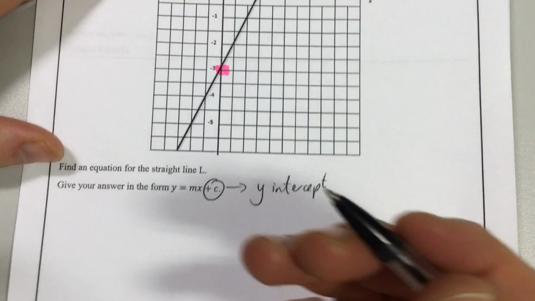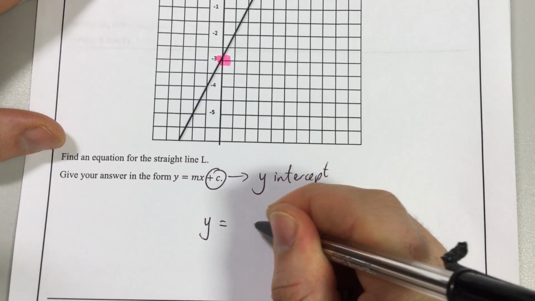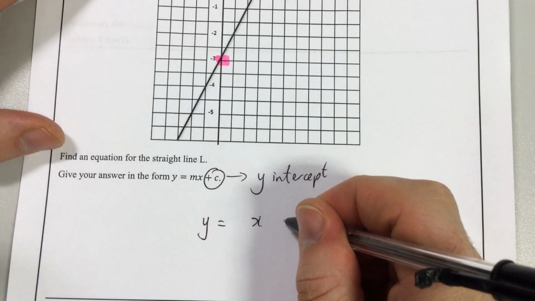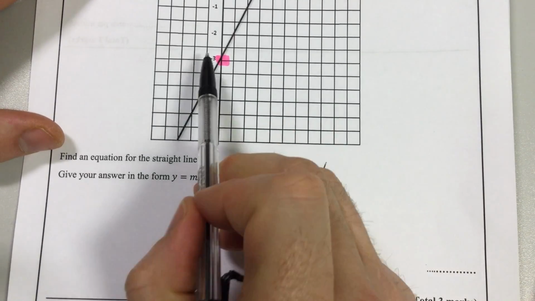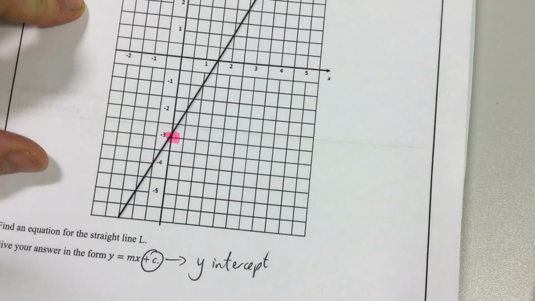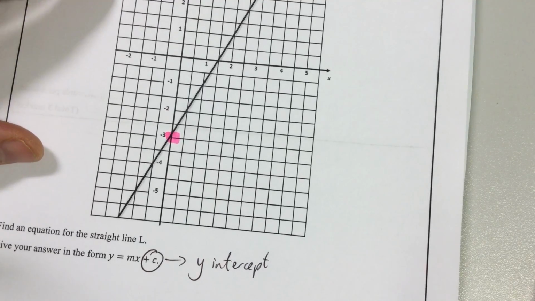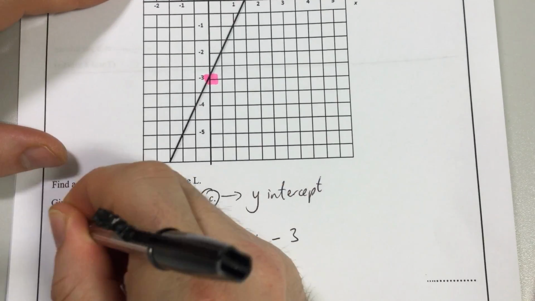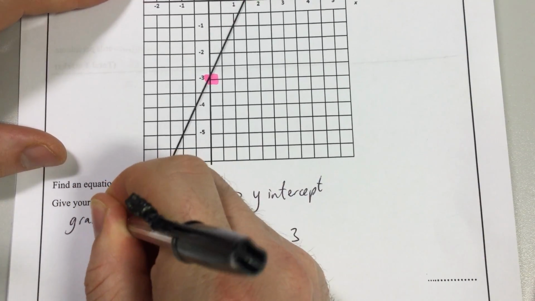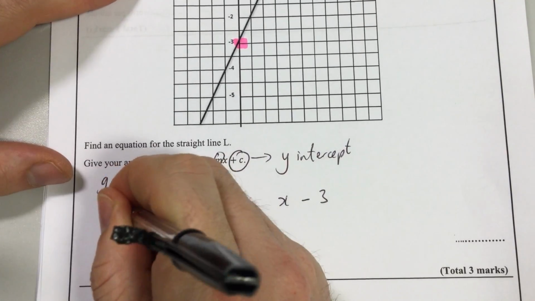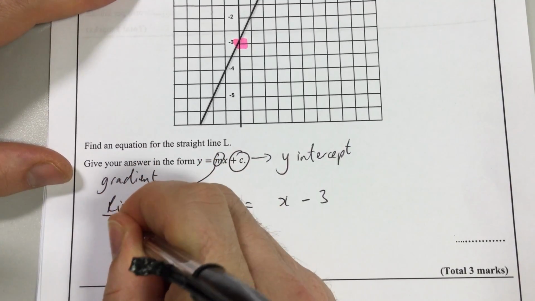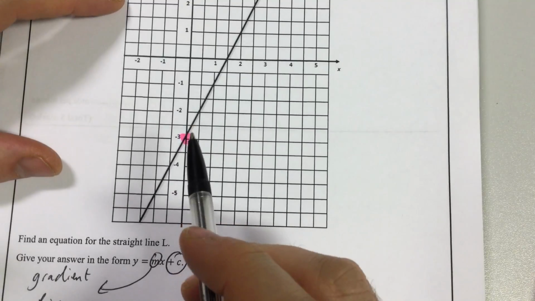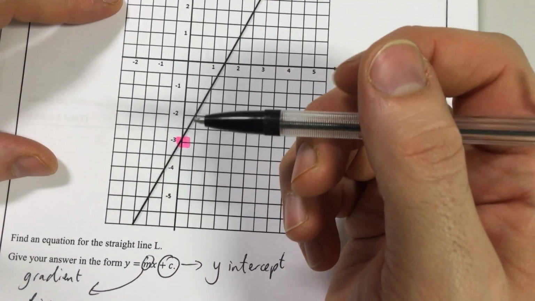Okay, so when I'm formatting this, I've got y equals, I'm going to have a number, the gradient, next to x, but now I know it's minus 3 on the end because it cuts through at minus 3. The next thing to do is draw a triangle to find the gradient. So this is the gradient. And the gradient is the rise over the run. So I'm going to try and draw a triangle with convenient values. So I'll show you what I mean by that.